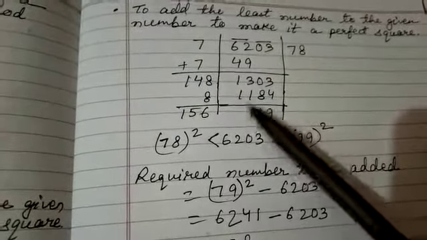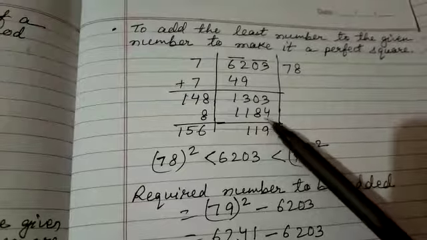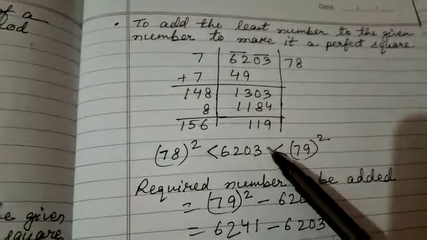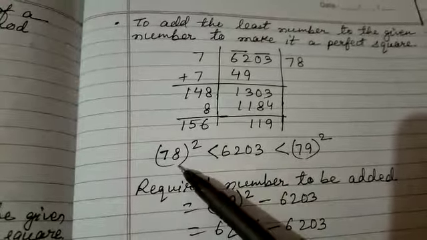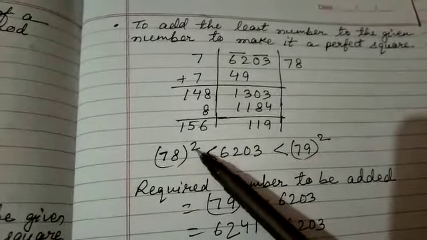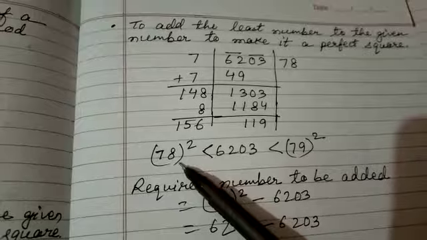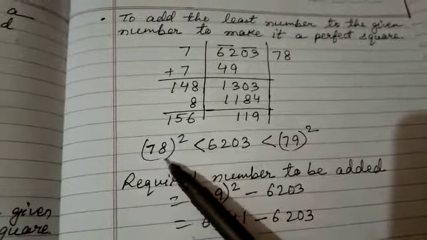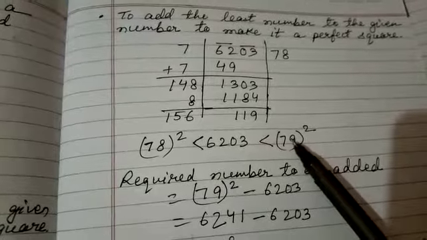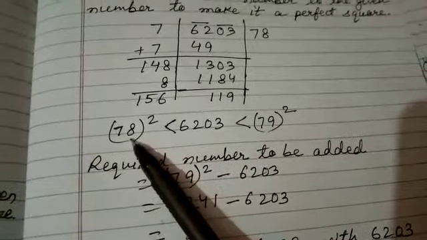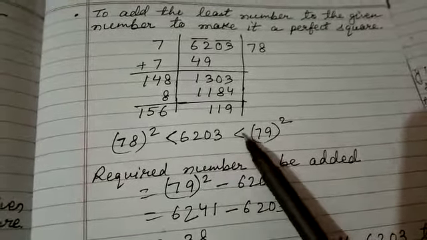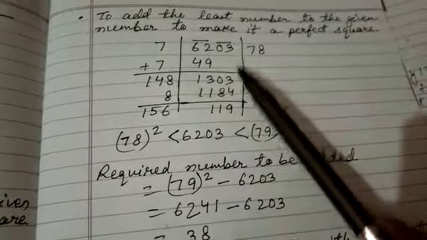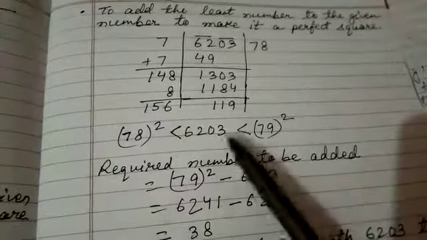We'll get 119. But here we cannot add 119 to the given number, because 6203 is a number which lies between 78 square, that is, it is greater than 78 square, and the next perfect square will be 79 square. Between 78 and 79, no other number is possible. So 6203 lies between 78 square and 79 square. So what do we have to add? It is 119 greater than 78 square.